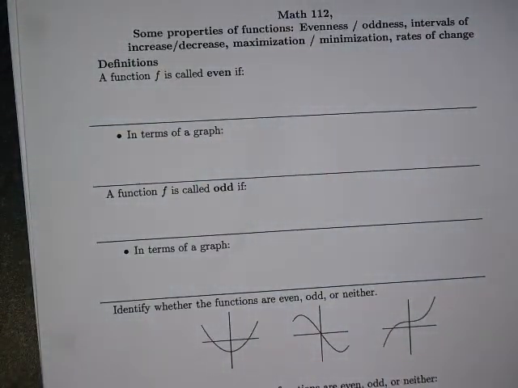Namely, I want to introduce notions of even and oddness, intervals of increase, decrease, turning points, maximum, minima, local behavior. Those are the things in this test. We'll see how much ground I actually cover. So let's start with the words even and odd.